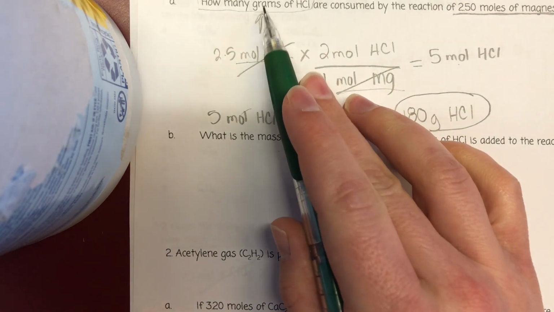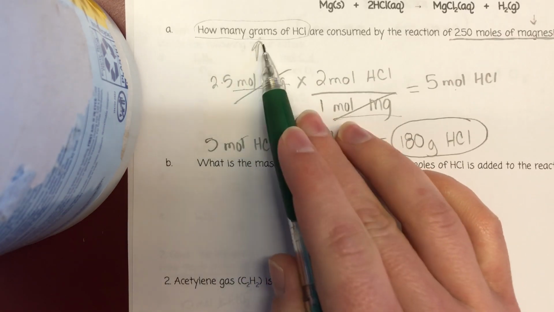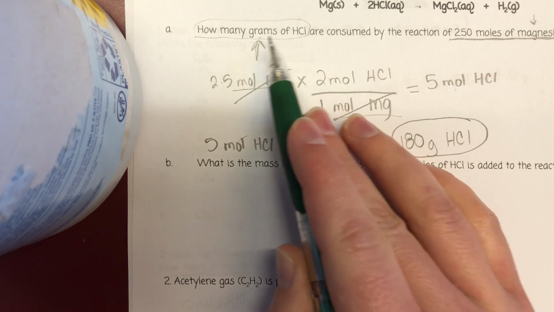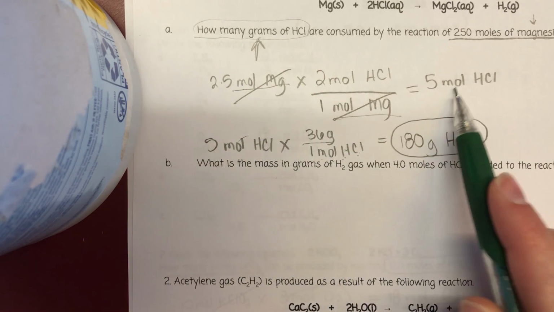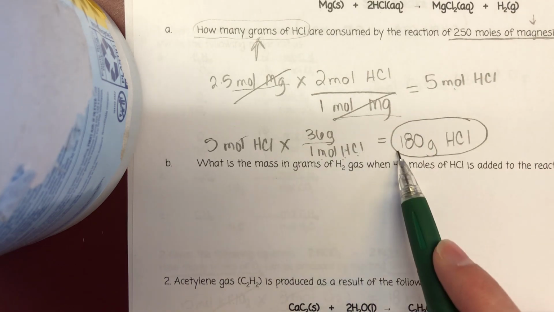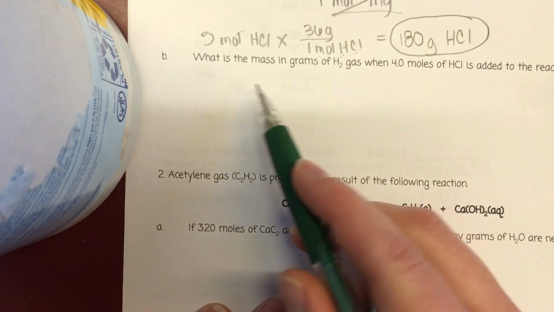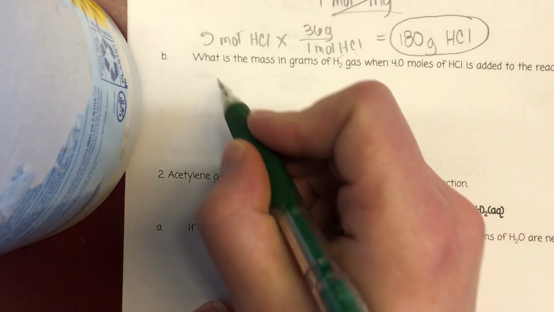Your desired substance, the very beginning of the problem where it's asking you how many of something, will determine your units, okay? You can't stop here. You have to go forth and do that conversion, okay? So, next question. What is the mass in grams?